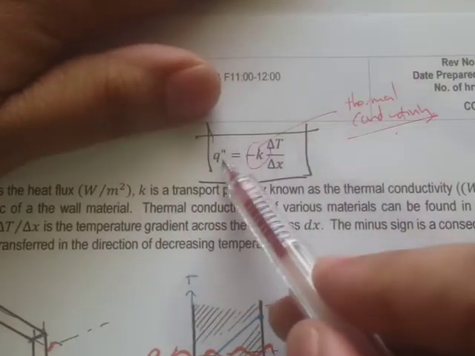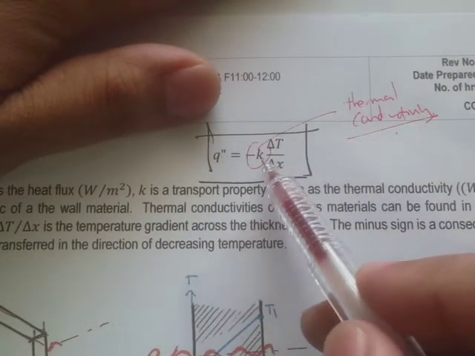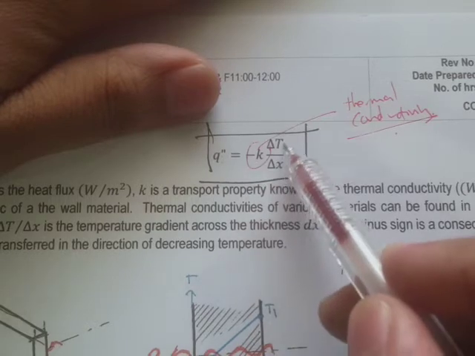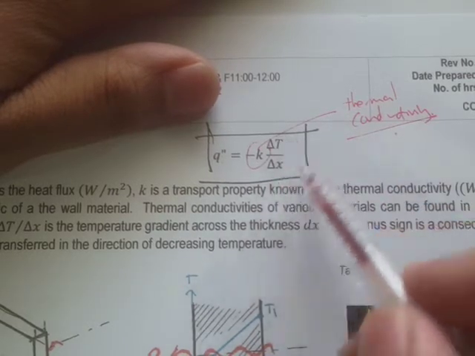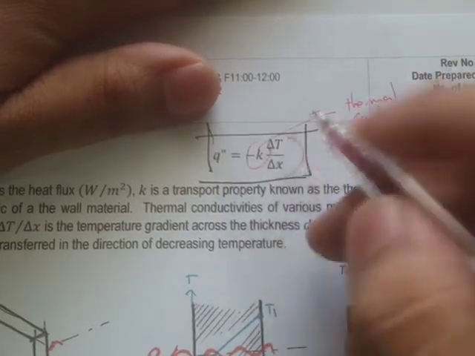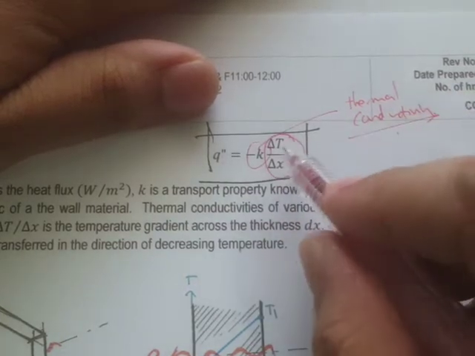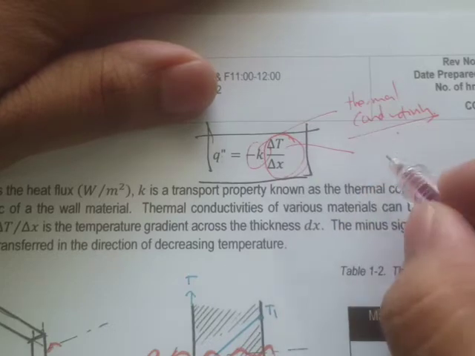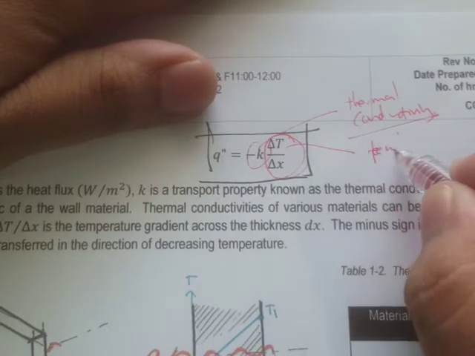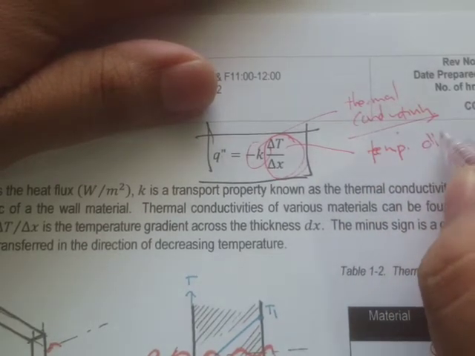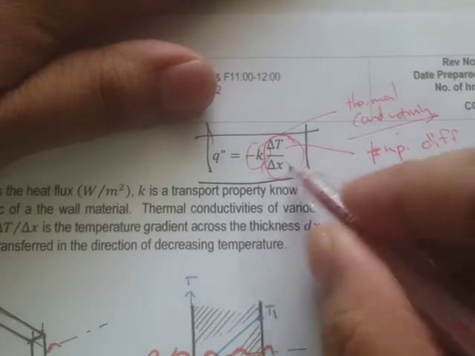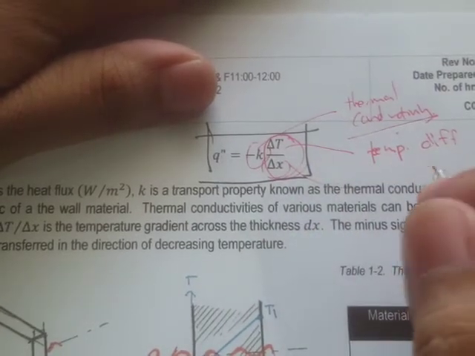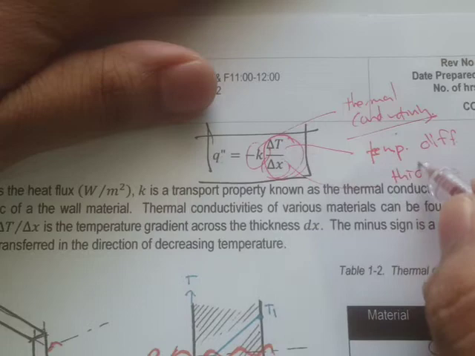What this says is that heat is directly proportional to the temperature gradient. Take note, when I say temperature gradient, I refer to delta T divided by delta X, where delta T is the temperature difference and delta X is the thickness.